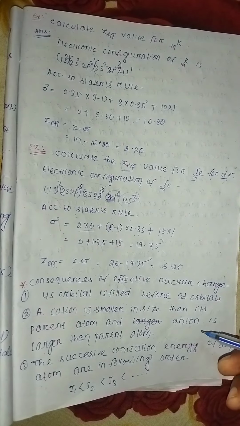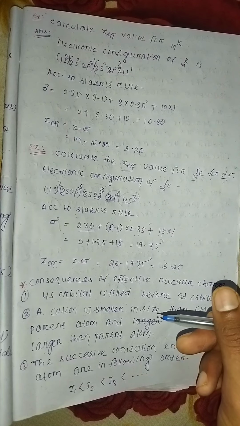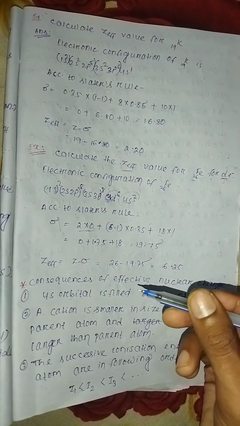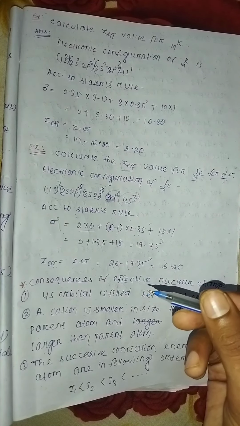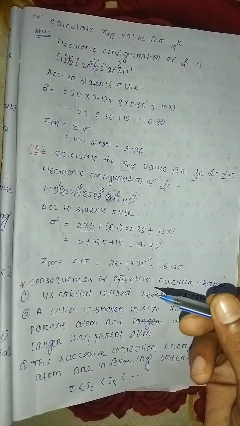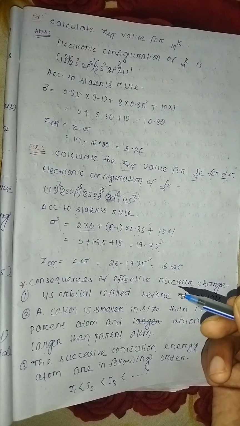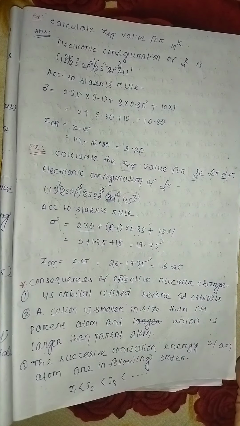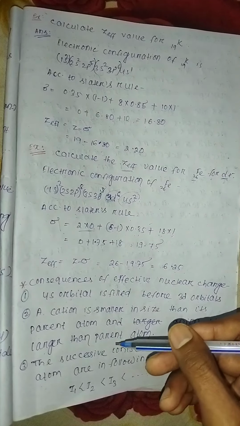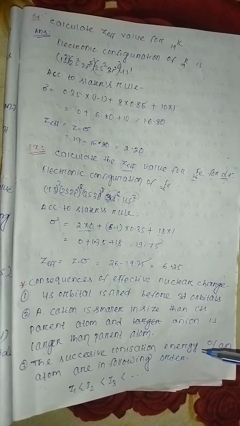Then a cation is smaller in size, because due to formation of a cation there is a lesser number of electrons but the same number of protons, so the attraction is very high and this shrinks the size, so the cation size is small and, simply, anion size is large.